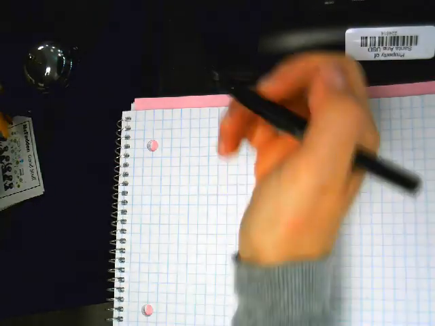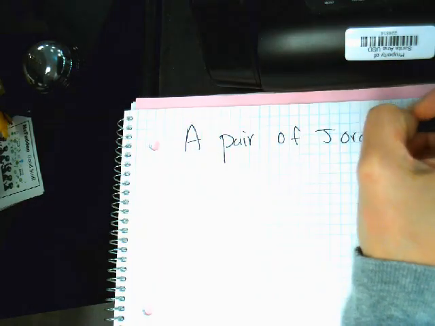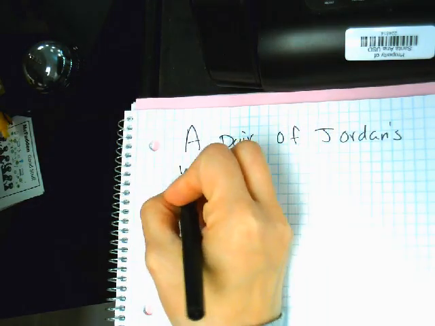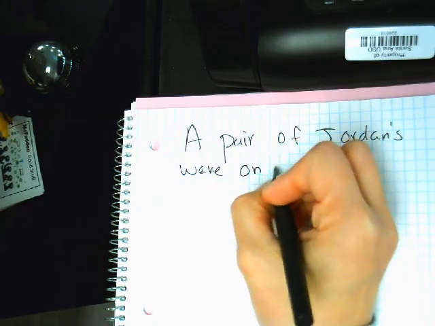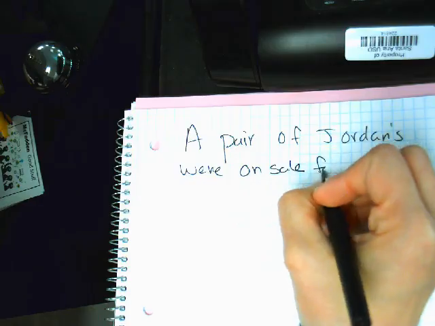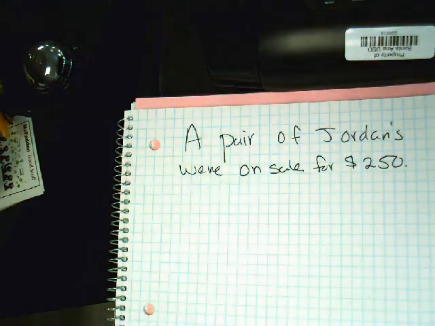Aguanta. All right. So, Axel, I went to the mall and I saw this really cool pair of Jordans. A pair of Jordans were on sale for $250. I'm like, ooh, those are a great pair. I like them.